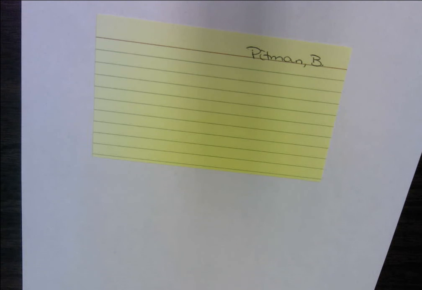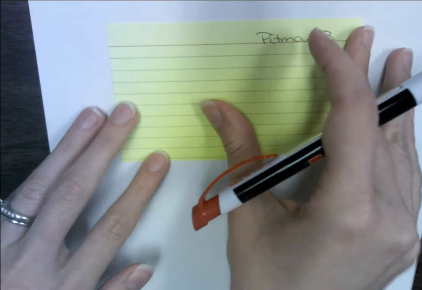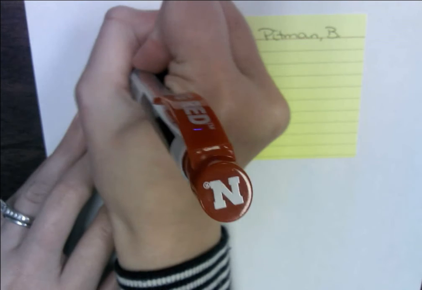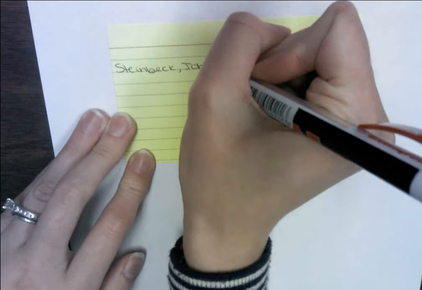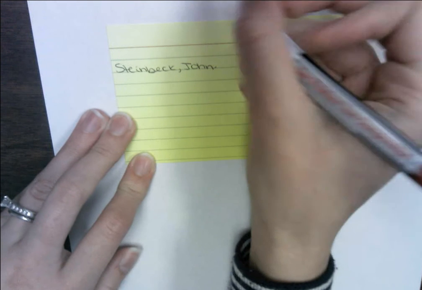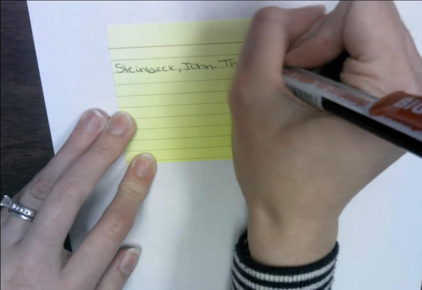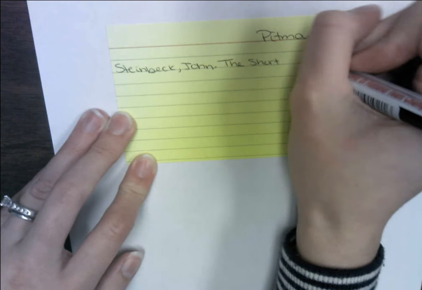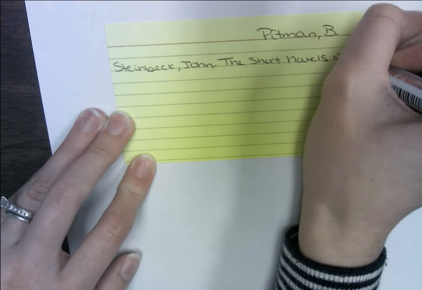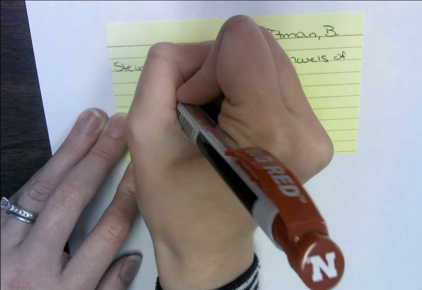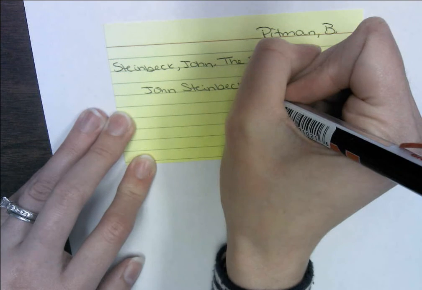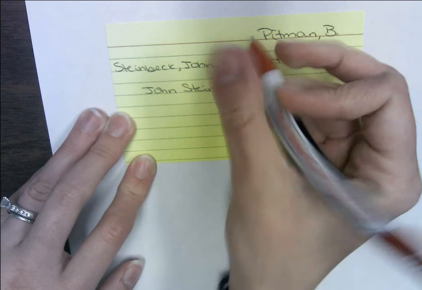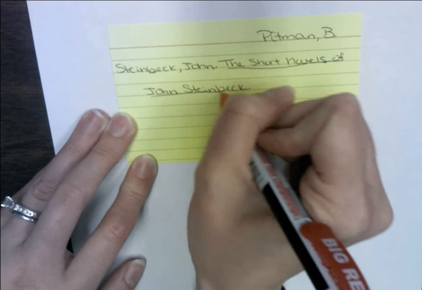So you'll notice that I should be doing last name, comma, first name. So this is by John Steinbeck. So I'll go ahead and write Steinbeck, comma, John. Okay, and you'll see that obviously a period comes after that, and then my title, The Short Novels of John Steinbeck. Okay, take note of the punctuation also that comes after the title is a period. And I, of course, underline it since I can't write in italics.